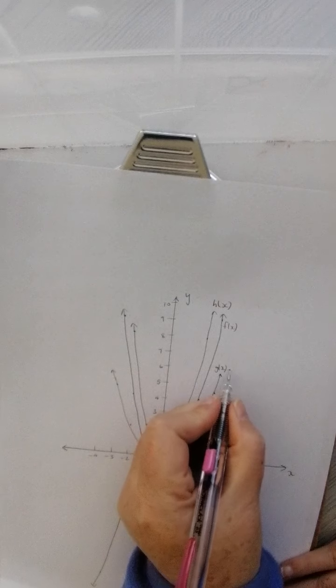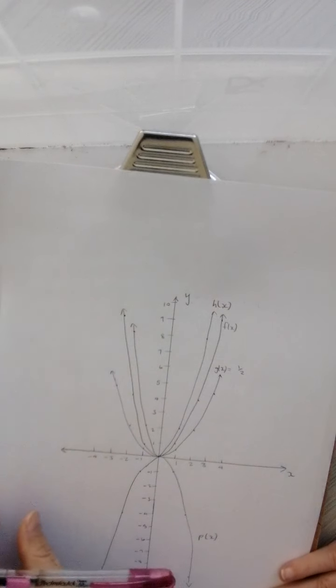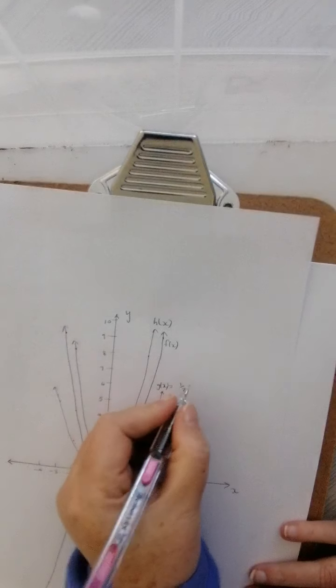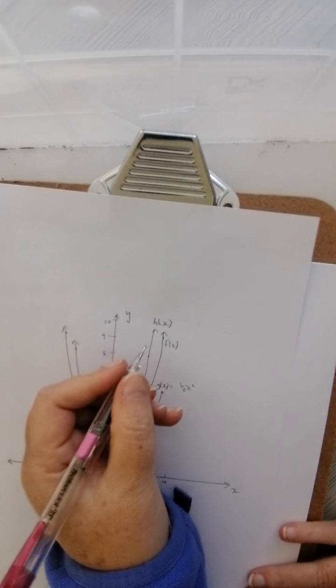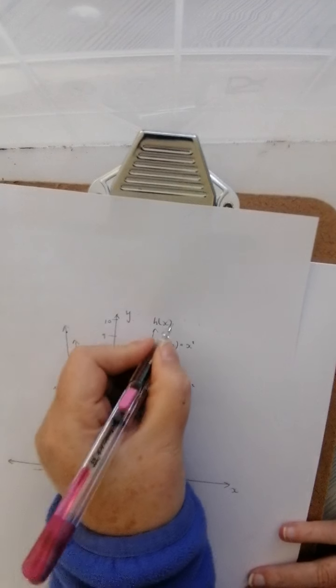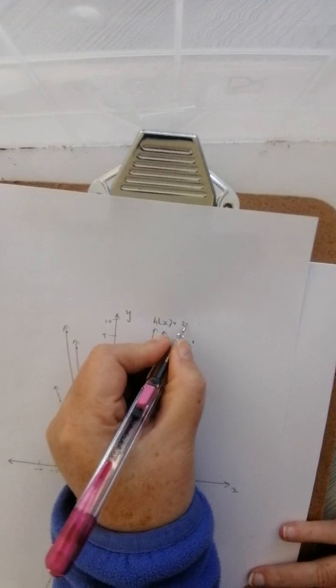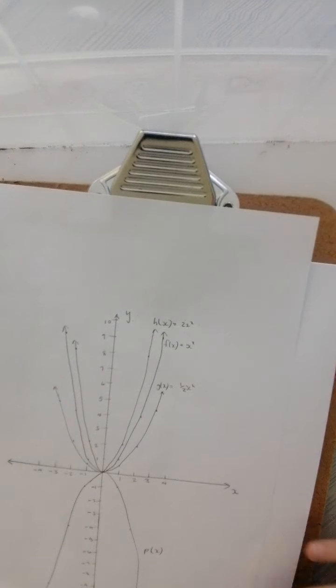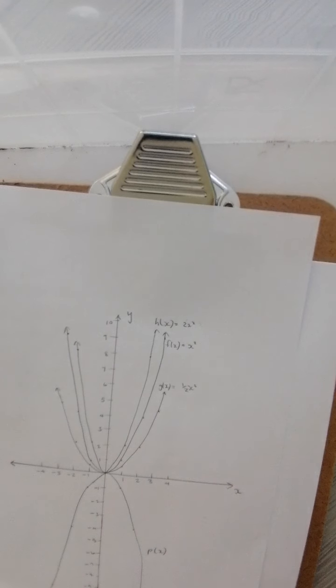Okay, so now this is what I wanted to show you. Gx was a half x squared, right? Fx was just equal to x squared. Hx was equal to 2x squared. And I'm going to highlight them so that you can see them nice and clearly. Right?